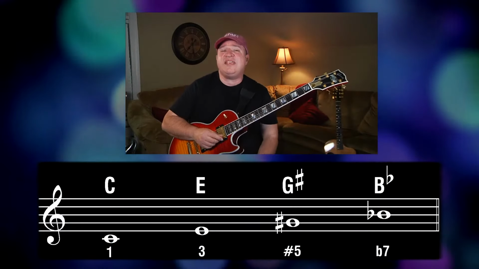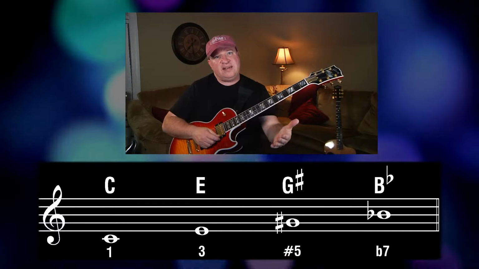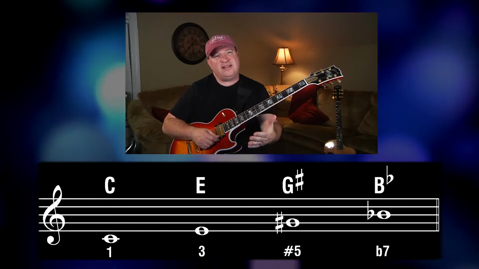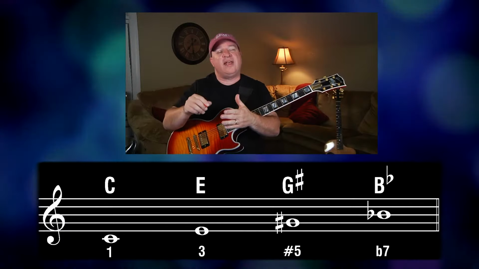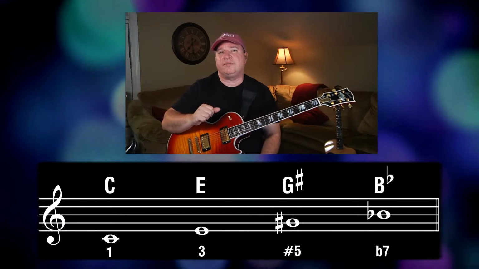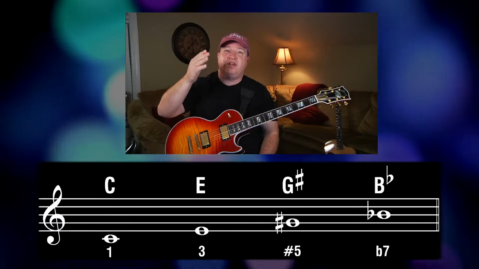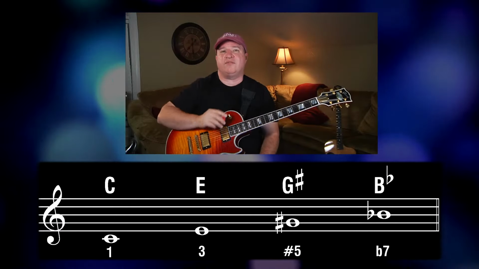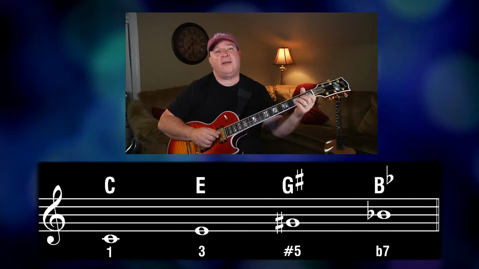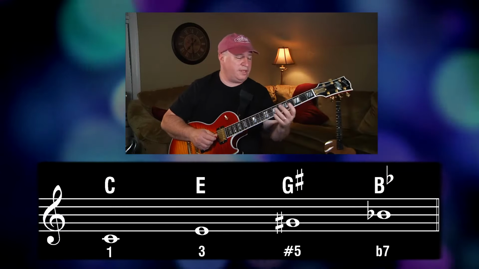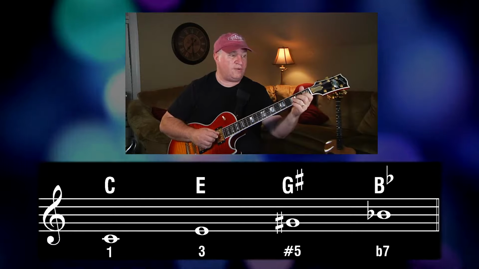So if I was in the key of C, it would be a C, E, G sharp, because that's that sharp 5, and then a B flat. Okay? 1, 3, sharp 5, flatted 7th. C, E, G sharp, and then B flat.